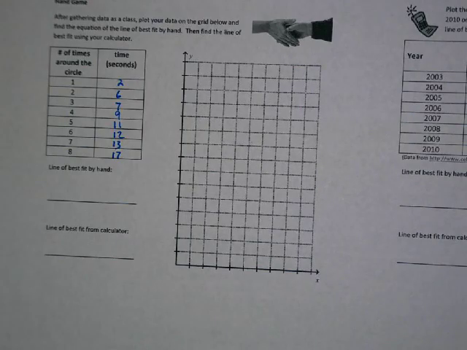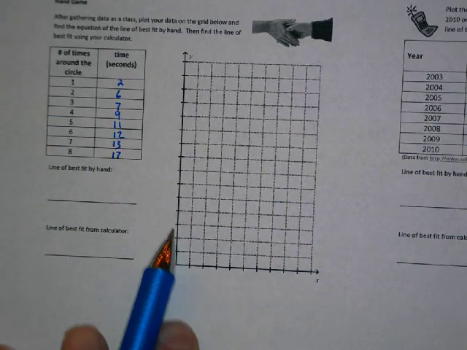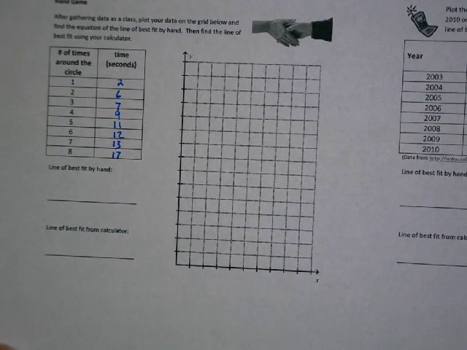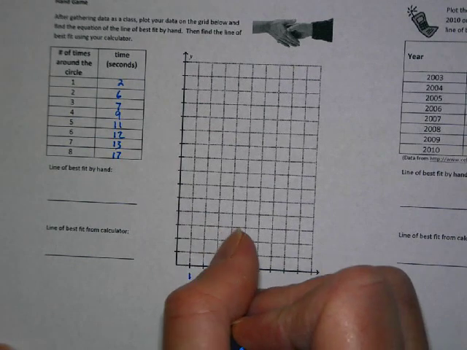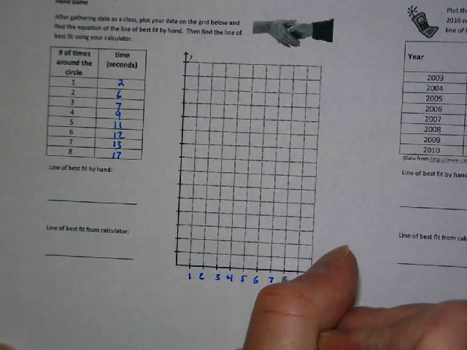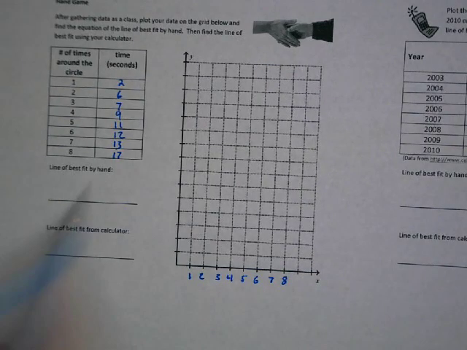Okay, so just like before, when we drew a line of best fit, the first thing we're going to do is graph all those points. You can number your graph by ones in both directions, I think. Let's see, 1, 2, 3, 4, 5, 6, 7, 8, 9, 10. Now, going up, we'll go by 2, since that goes up to 17. So going across, we can go 1, 2, 3, 4, 5, 6, 7, 8. That's all we need to go to for the x's.